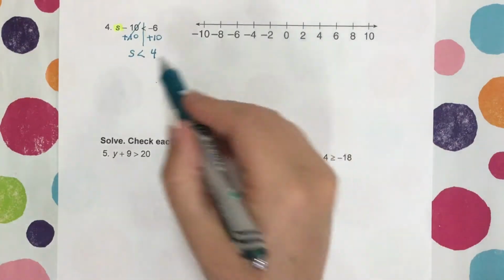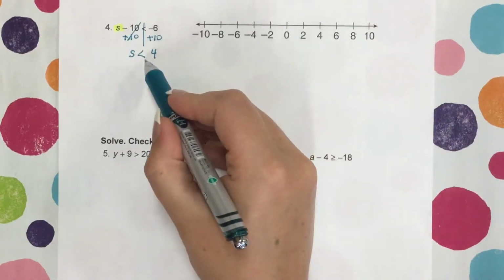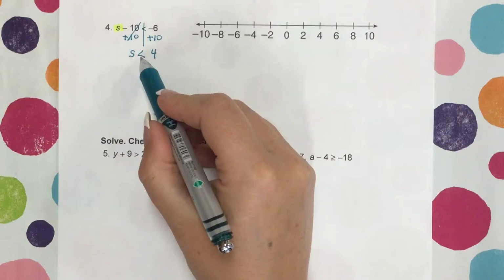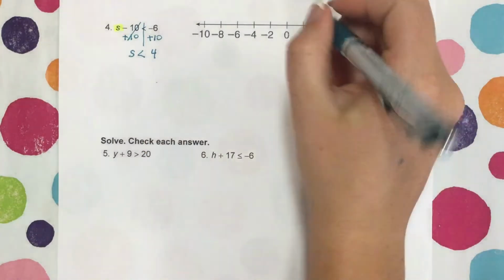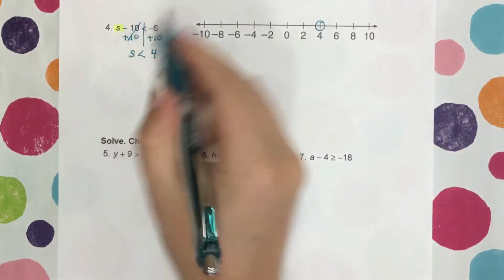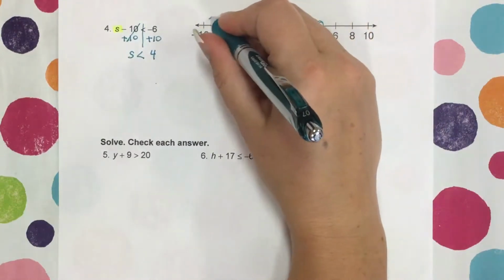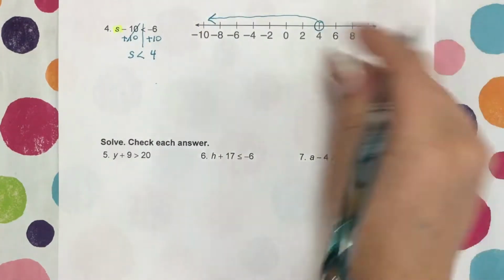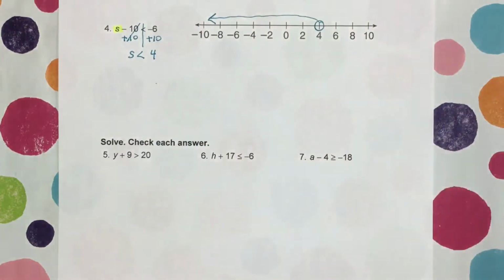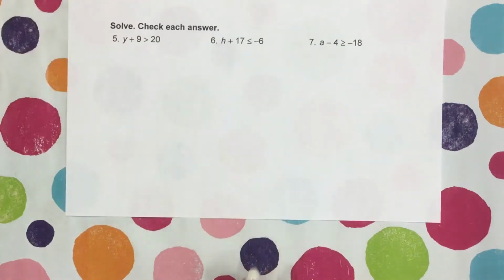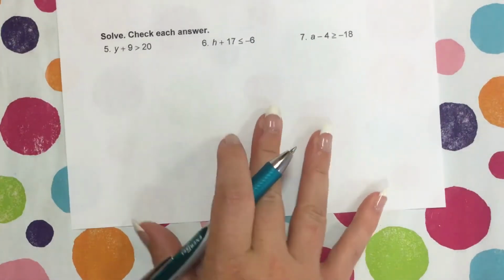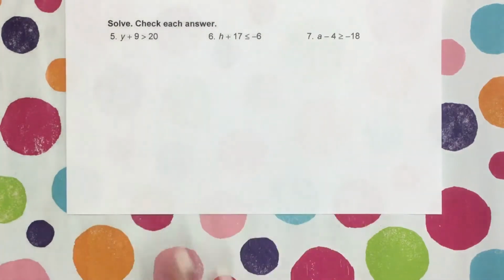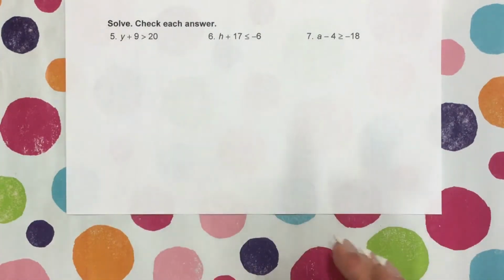Perfect. Now we're going to graph it. So we're going to find 4. It's going to be an open circle, and s is less than 4, so it's going to be this way. So if you got that right, great job. Okay. Let's go down to 5, 6, and 7. I want to do 5 together, and then I'm going to have you do 6 and 7 on your own.